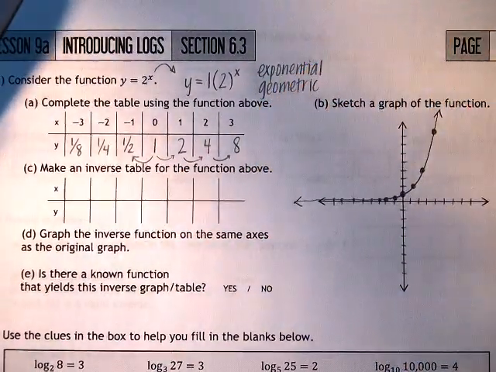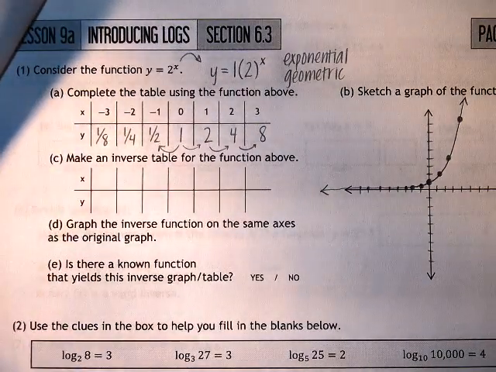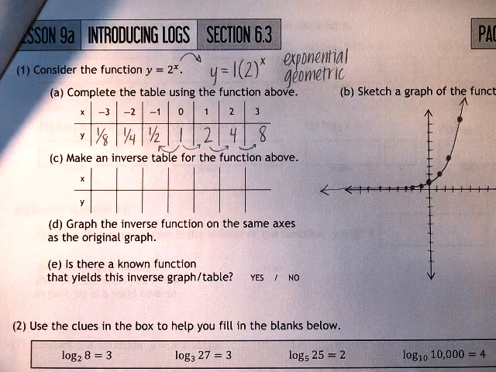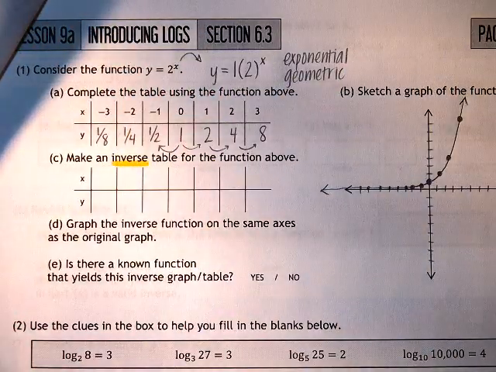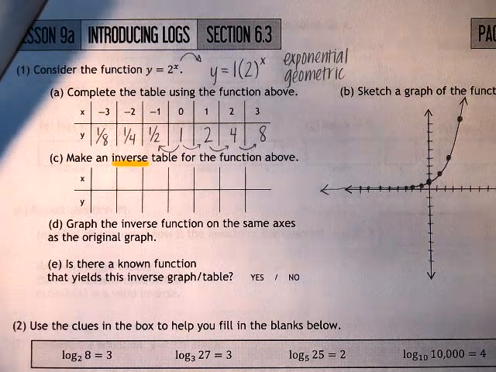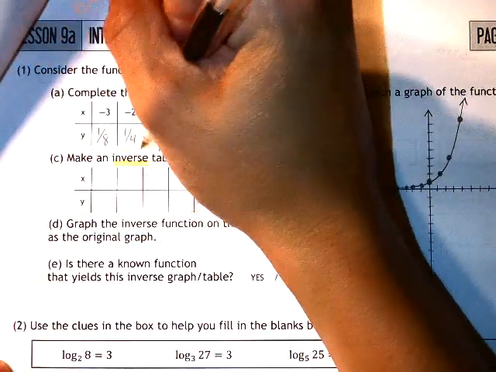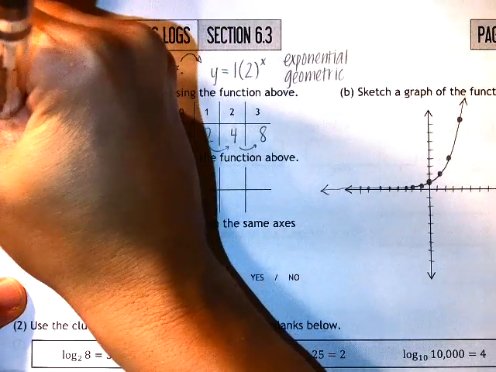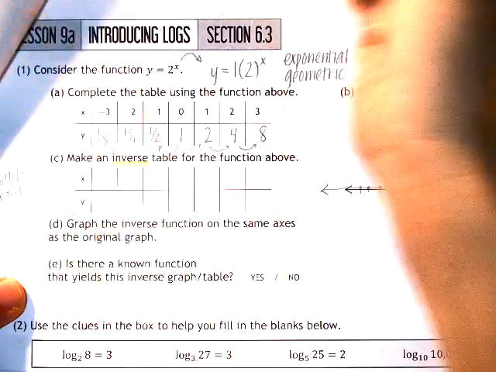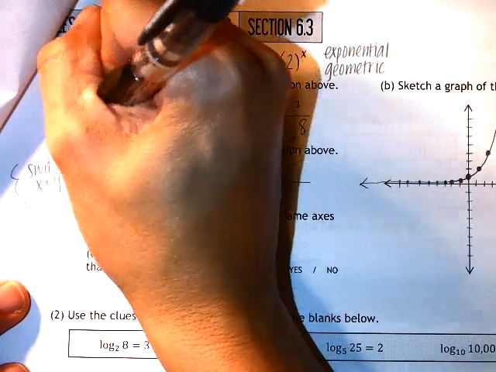This is make an inverse table, and we haven't seen inverses in quite a while. Inverse was a topic that we saw way, way, way back in a previous chapter, and it has to do with the opposite of the table values. And in case you forgot the context, what makes something an inverse or an opposite is usually best thought of when we switch the input and the output values. In other words, we switch the x and the y values.